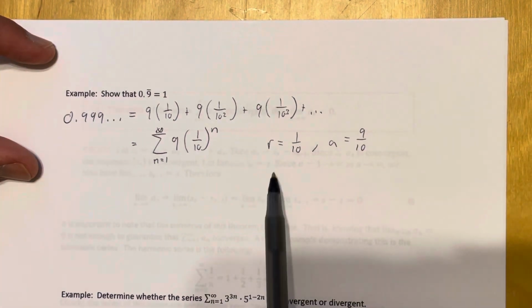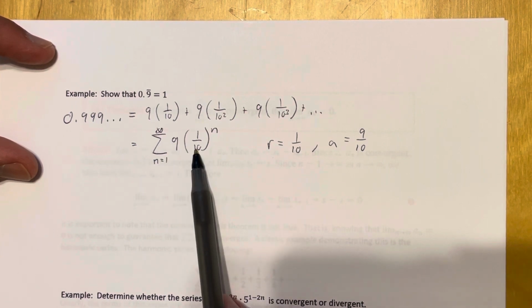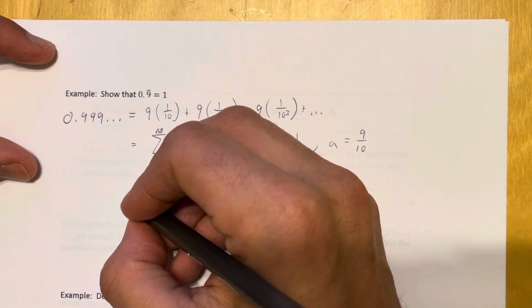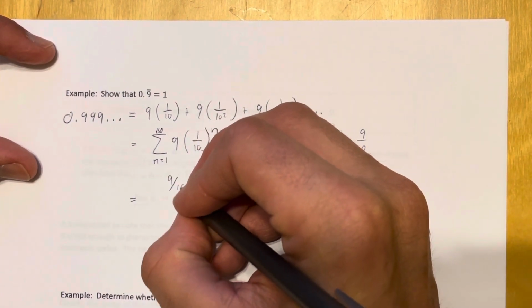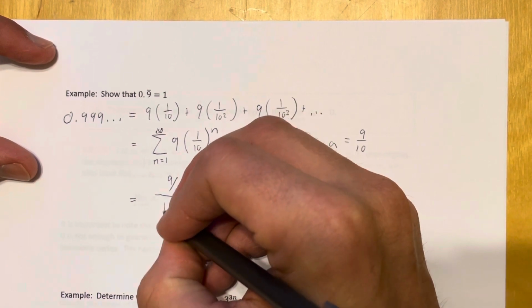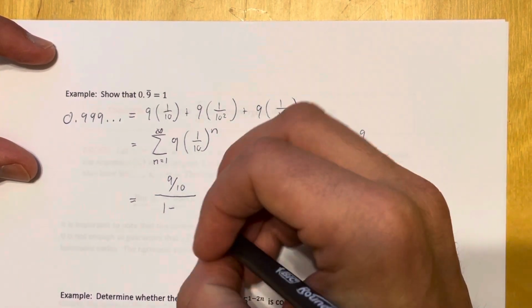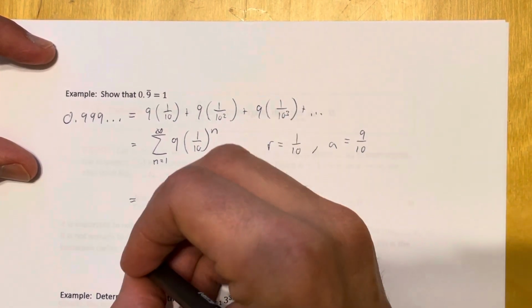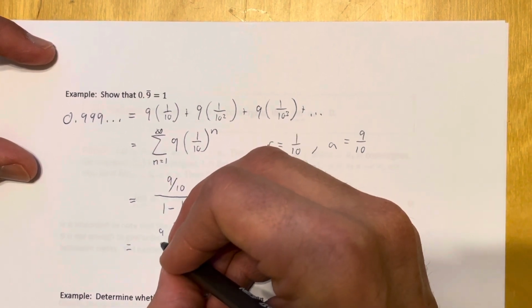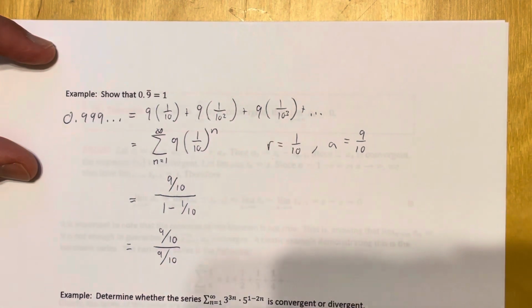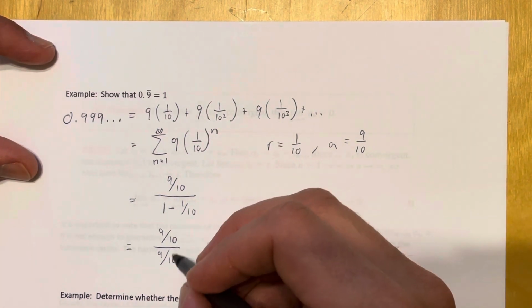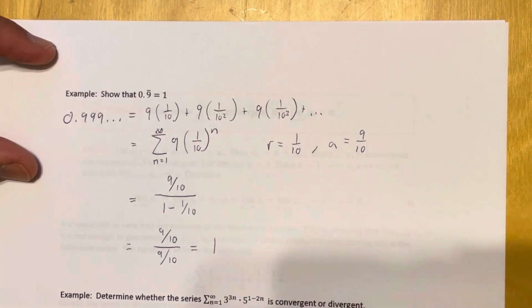Because my common ratio is between -1 and +1, we know that this series converges, and its limit is A over 1 minus R, which is 9/10 over 1 minus 1/10. However, 1 minus 1/10 is just 9/10. So I have 9/10 over 9/10, and of course anything divided by itself is just 1.